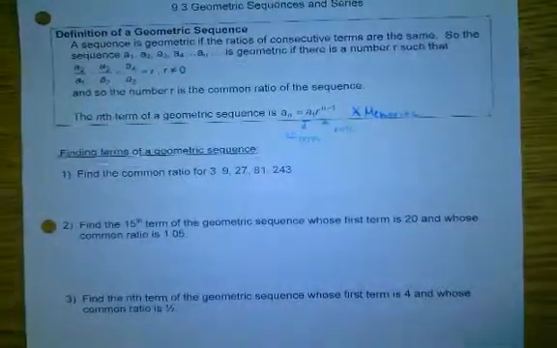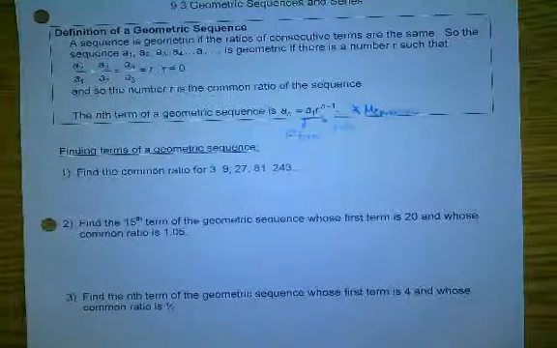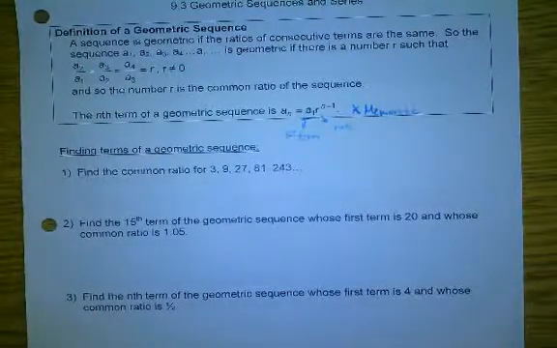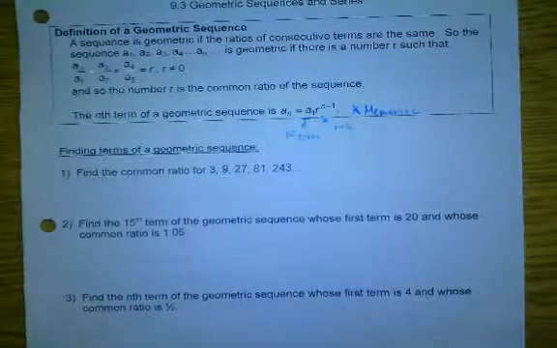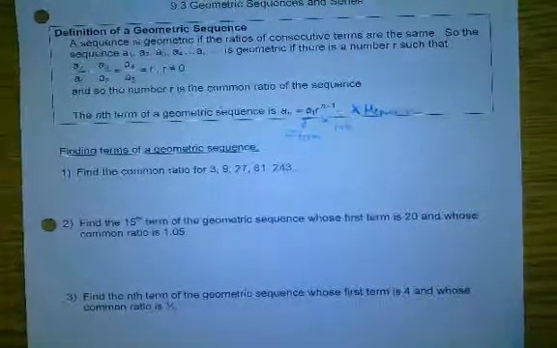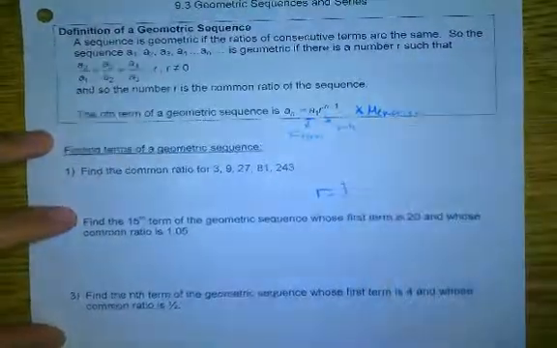Alright, so we'll start with something easy. Let's find the common ratio for the following sequence: 3, 9, 27, 81, 243, and so on. I think most of you can see without really doing much that the ratio is 3, because you're multiplying by 3 every time.